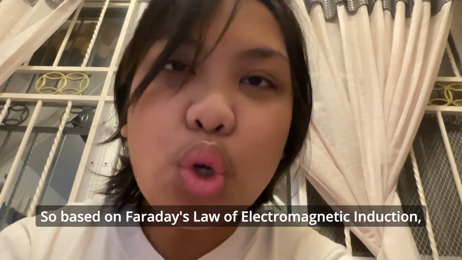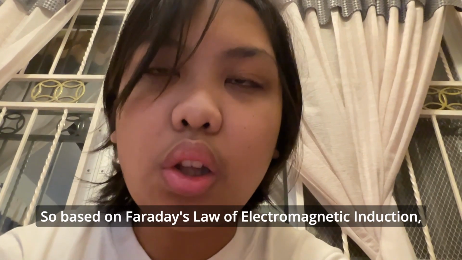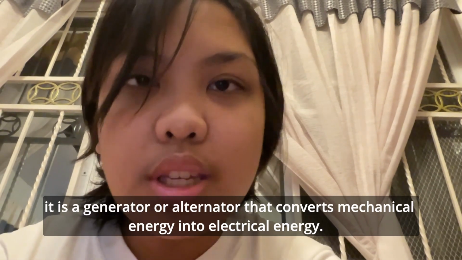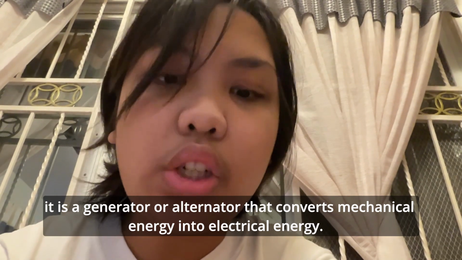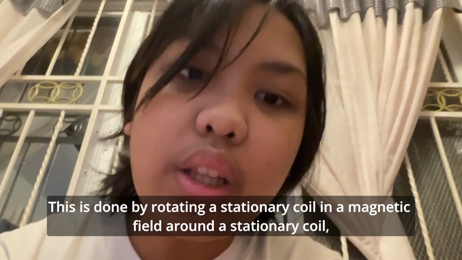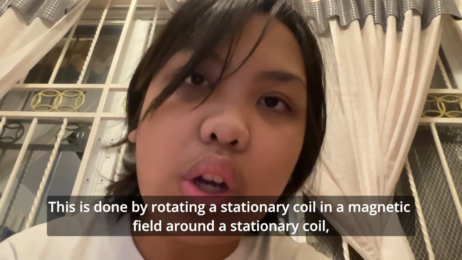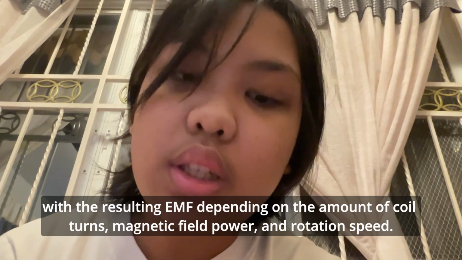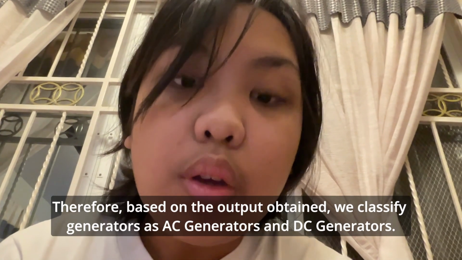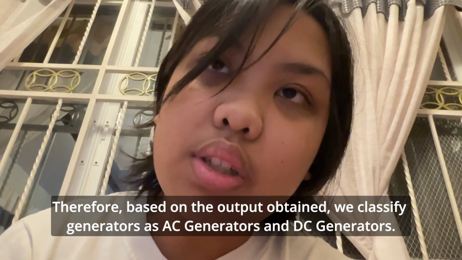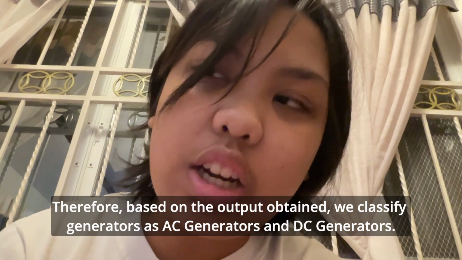Sure thing. Based on Faraday's law of electromagnetic induction, it is a generator or alternator that converts mechanical energy into electrical energy. This is done by rotating a coil in a magnetic field around a stationary coil, with the resulting EMF depending on the number of coil turns, magnetic field strength, and rotation speed. Therefore, based on the output obtained, we classify generators as AC generators and DC generators.